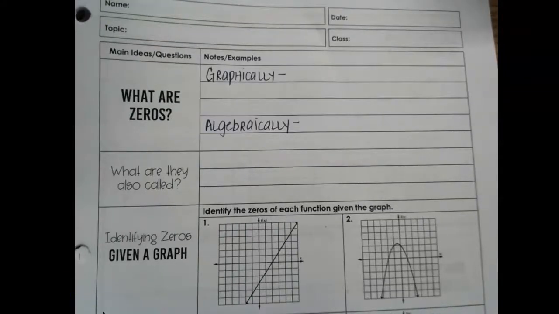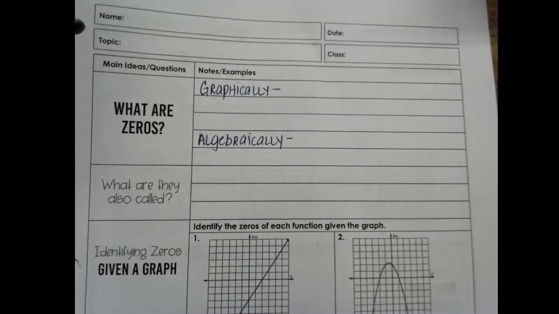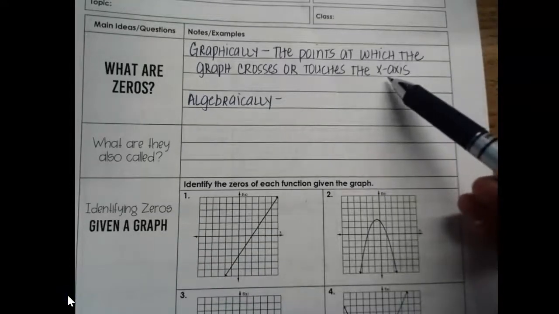So what are the zeros? We're going to talk about this in two places: if you're looking at a graph, or solving for this algebraically. So graphically, a zero is the points at which the graph crosses or touches the x-axis. So we're talking about the x-axis and where the graph crosses it.